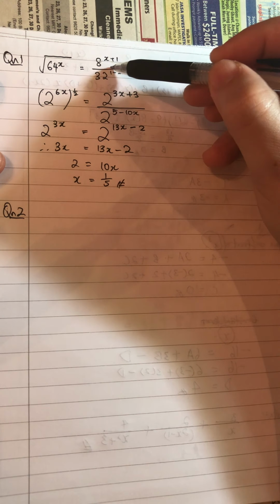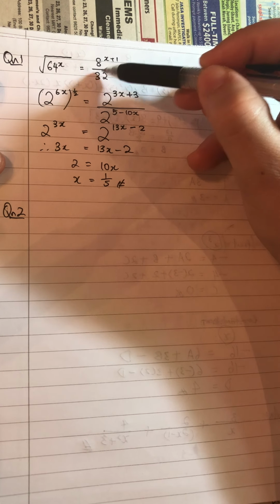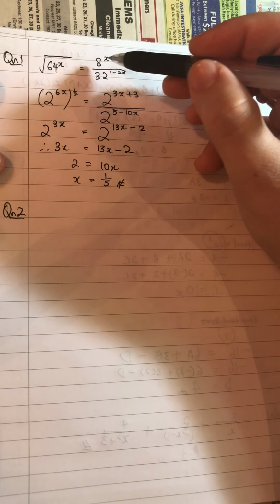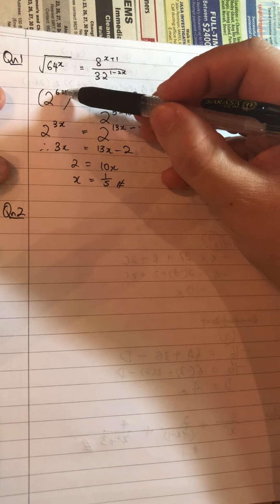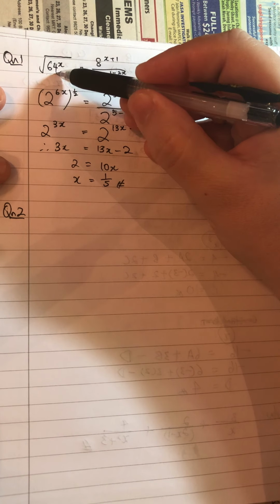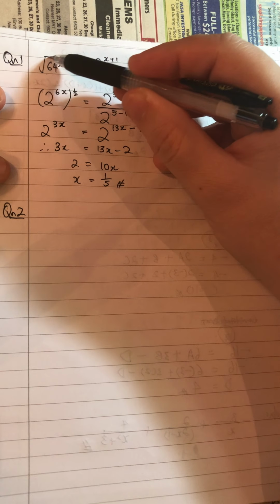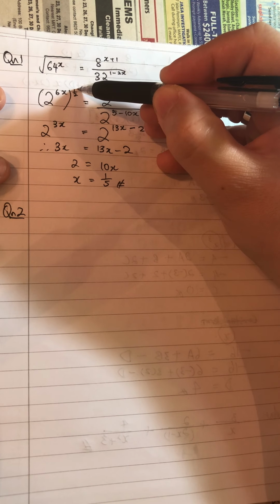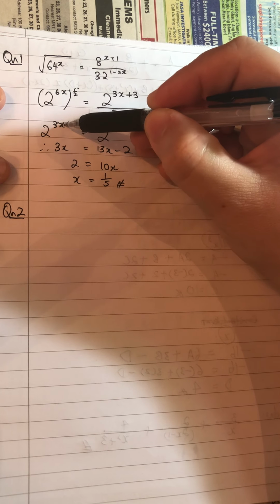Index are all in terms of x and numbers. The base is 64, 8, 32, so the correct base to change to would be 2. Okay, 2 to the power of 6x, that'll be 64x. Square root, you change it to power half. You take 6x times half, you get 3x.